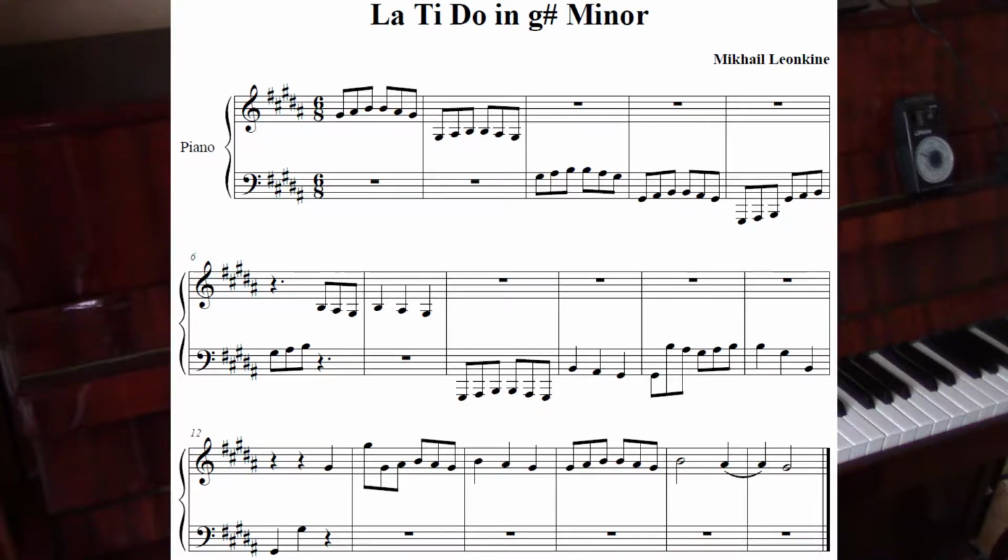Of course, G sharp minor and B major share a key signature, just like C major and A minor share a key signature of no sharps or flats, and F sharp major and D sharp minor share a key signature of 6 sharps. So it's the same thing with B major and G sharp minor, which are the relative major and minor of each other.